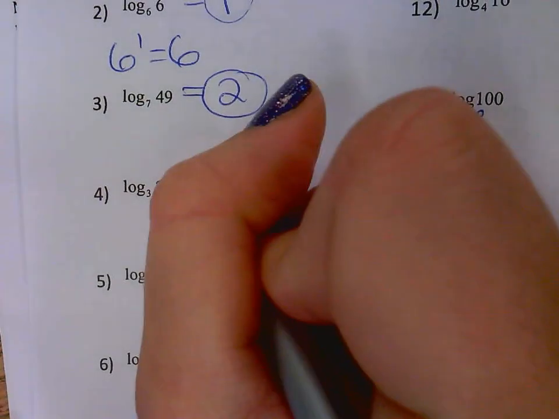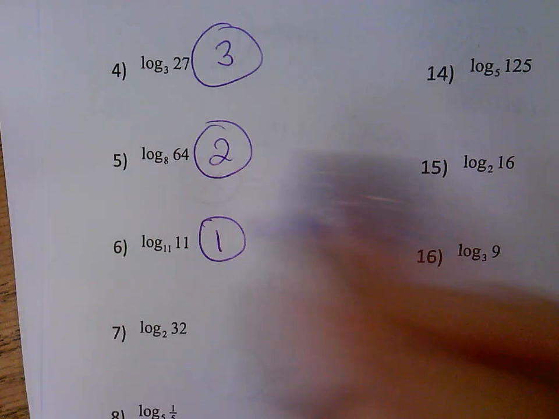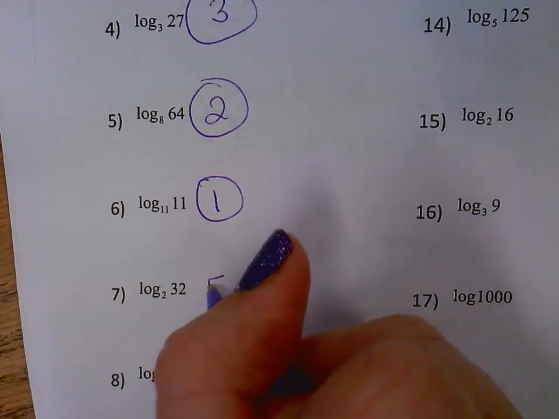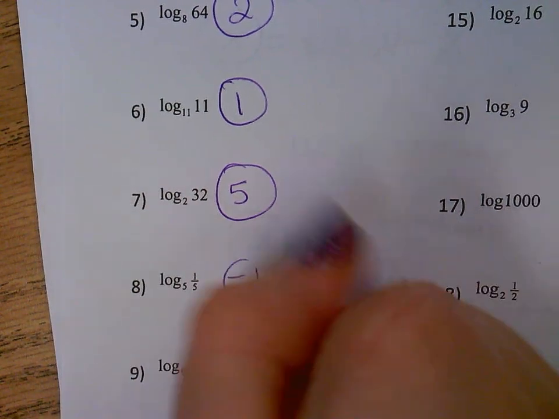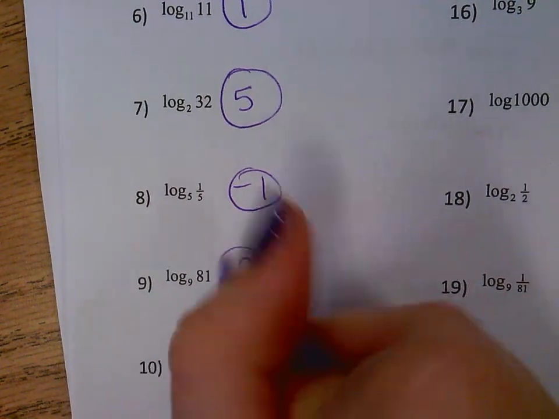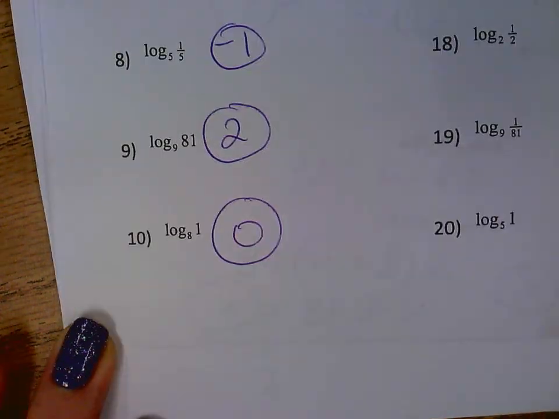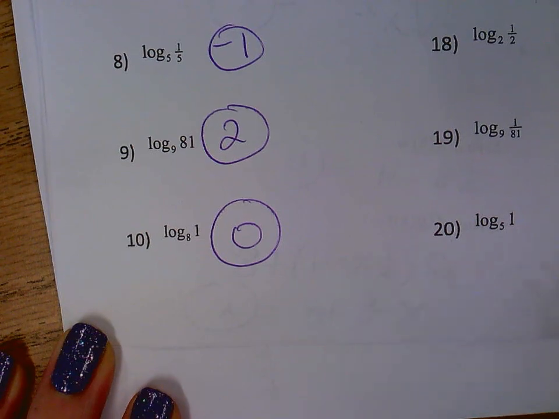So this would be 3 cubed is 27, right? 8 squared is 64. 11 to the first is 11. This would be 2 to the fifth, so the answer is 5. Number 8 would be what? -1, because you're doing the reciprocal. 9 squared is 81. 8 to the 0 power. That's a tricky one. So number 10, 8 to the 0 power is 1.